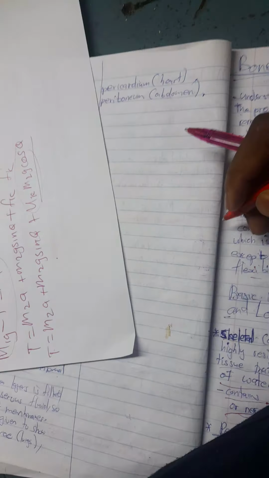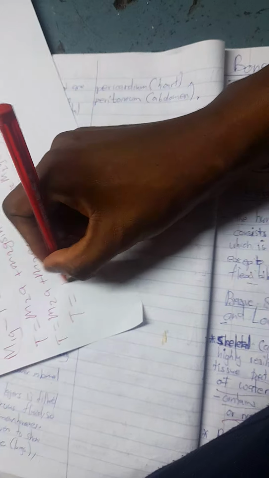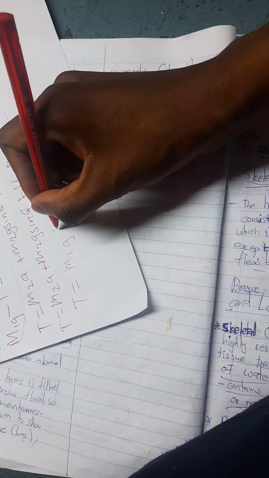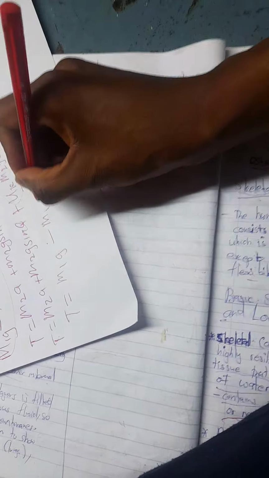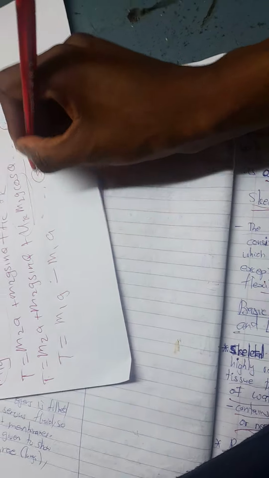For this equation you make T the subject of the formula, and you're going to have T equals m1g minus m1a. Say this is our equation 4 and this will be our equation 5.